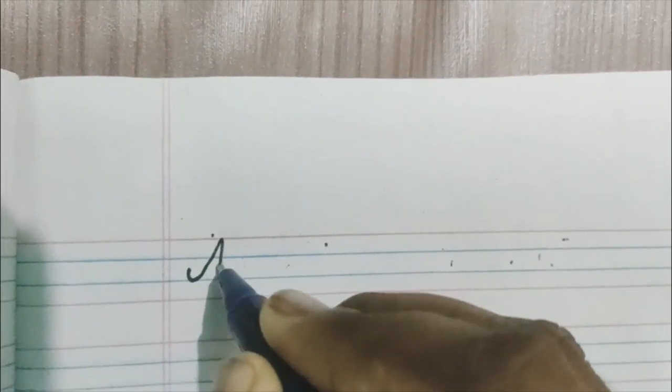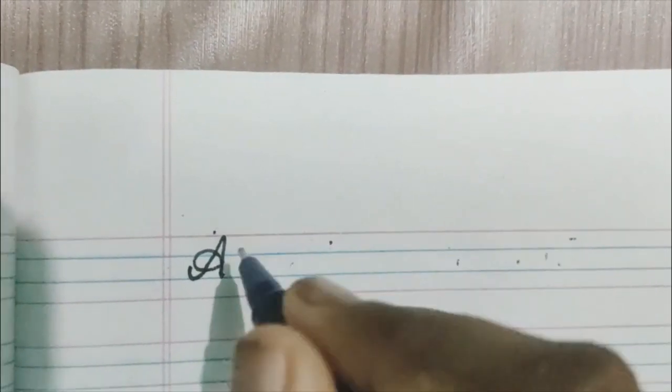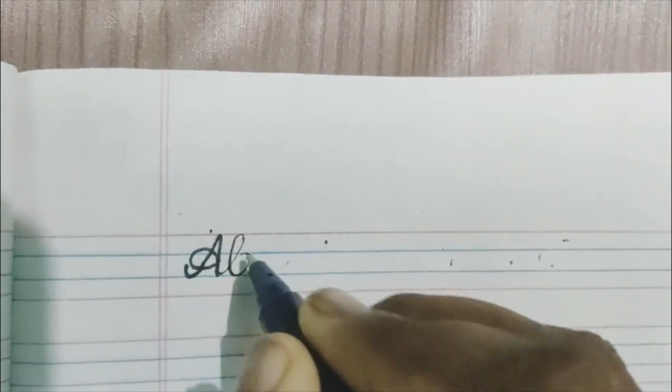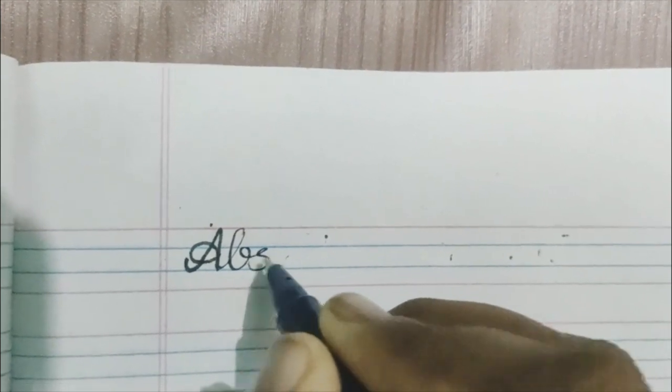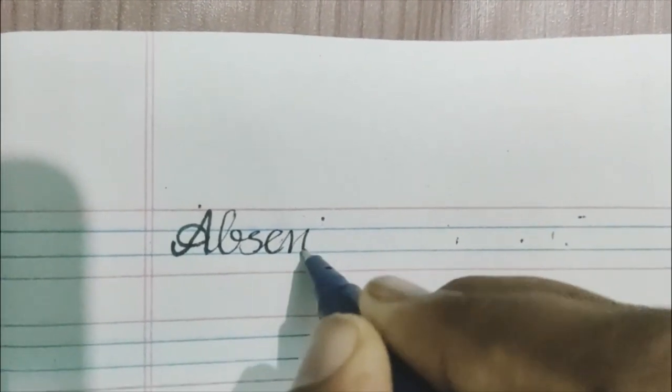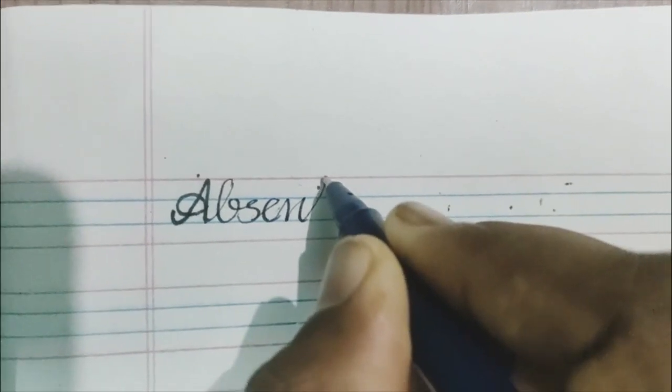Students, we are writing the same 12 words again. So, watch the video carefully. What is the first word we have written? That is absent. A and then B, S, E, N, T.